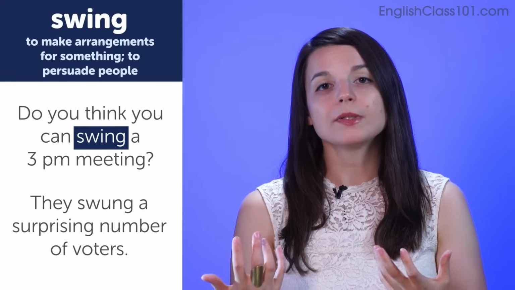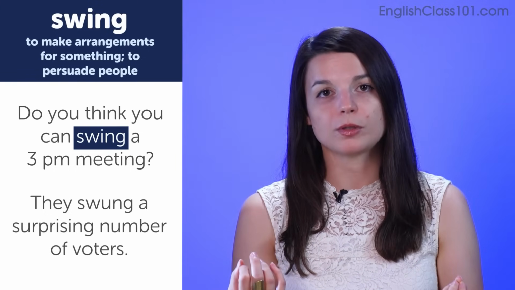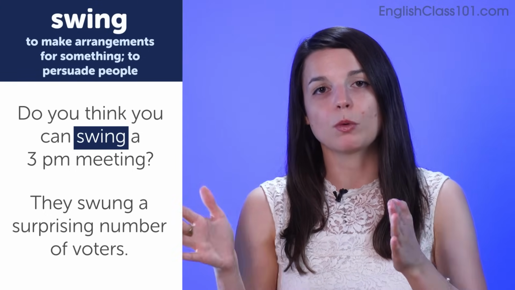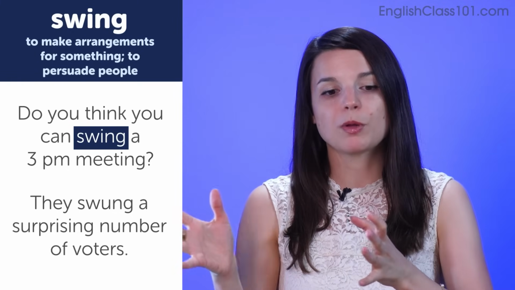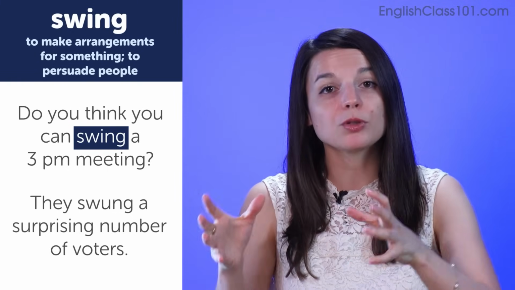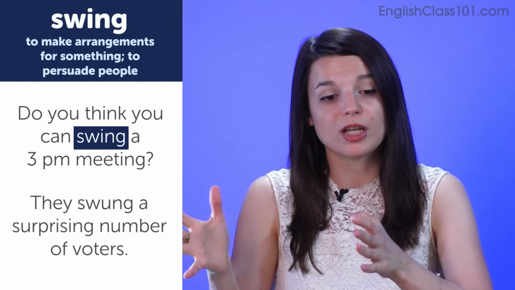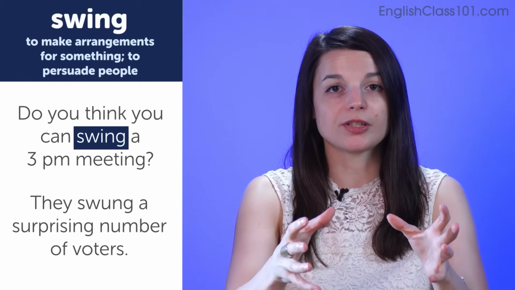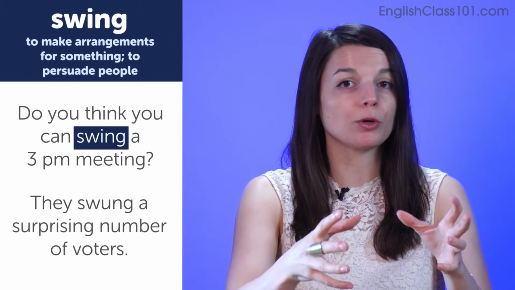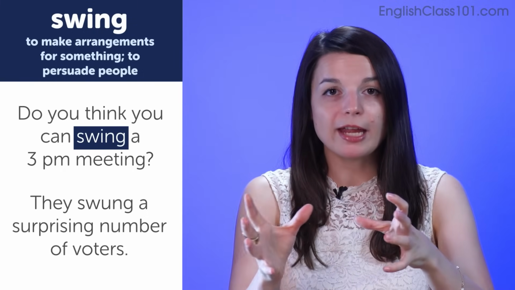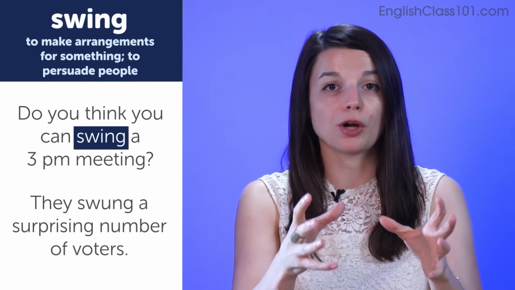So we commonly see the verb swing used in politics, actually. So when we swing someone, it means we persuaded someone, like we were able to arrange the situation to influence a person. So to swing a voter means to persuade a voter to change his or her opinion.